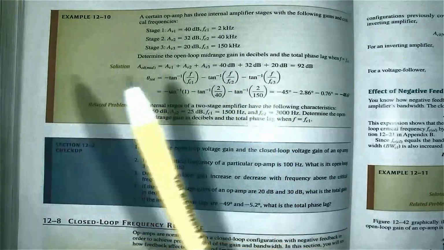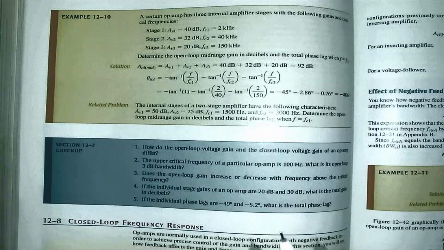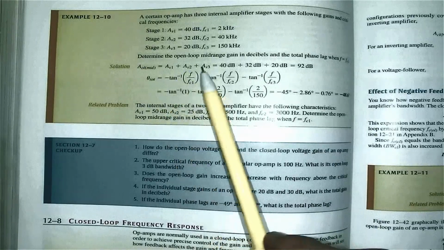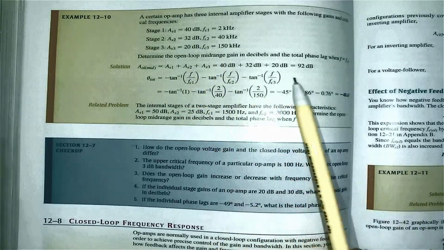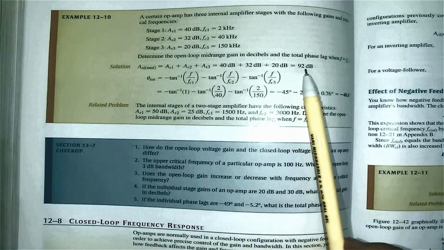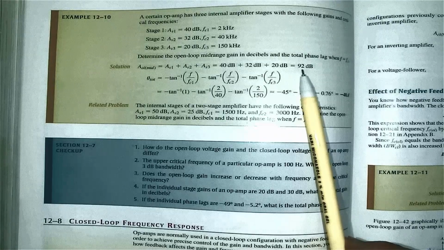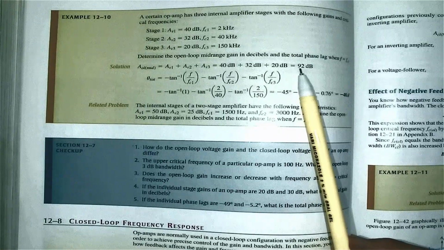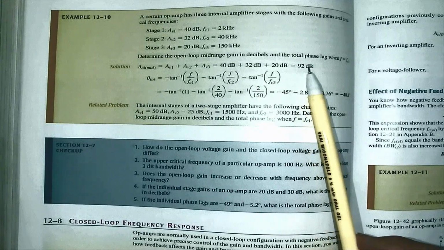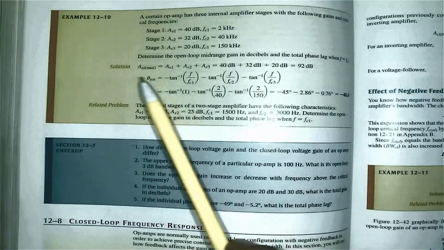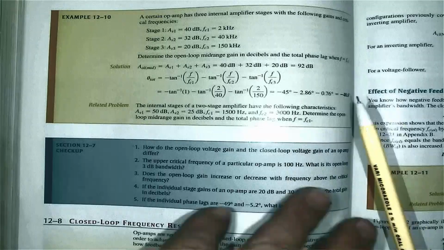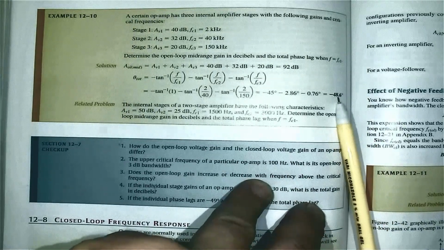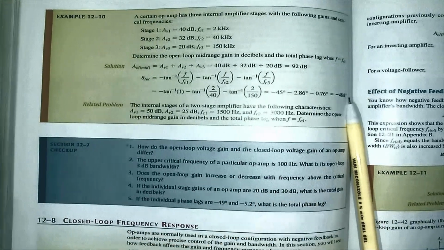If I want to determine the overall mid-range gain, it's going to be all 3 added together, 40 plus 32 plus 20, and that will give me 92 decibels. I re-emphasize, if you got your gains in decibels, you just add them together. And then the total phase shift, if I work each one out, it will give me a total phase shift of minus 48.6 degrees.